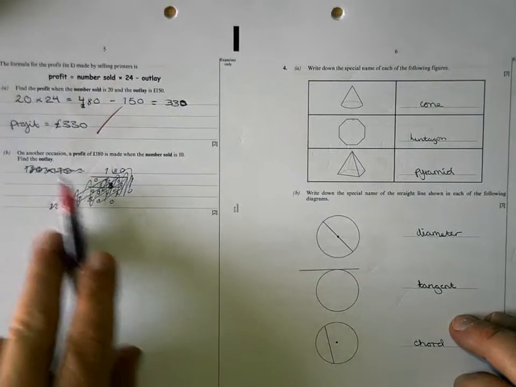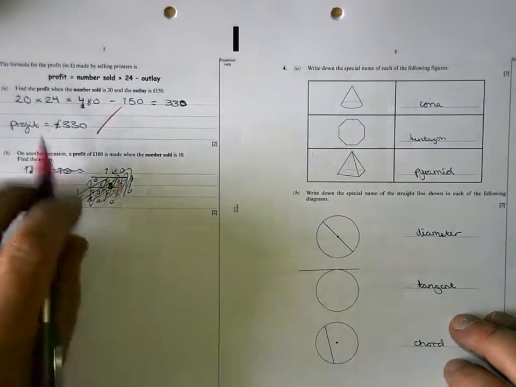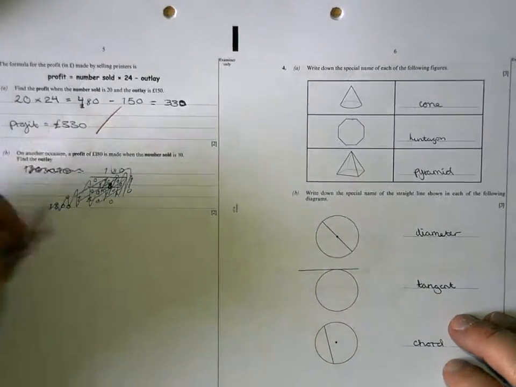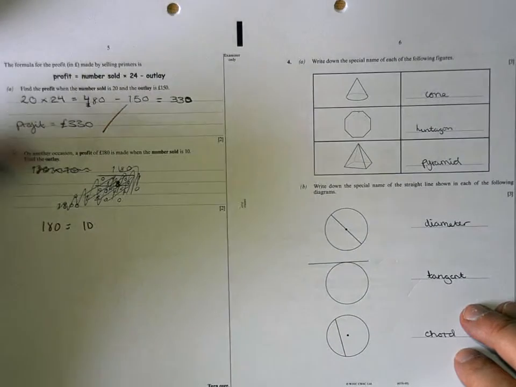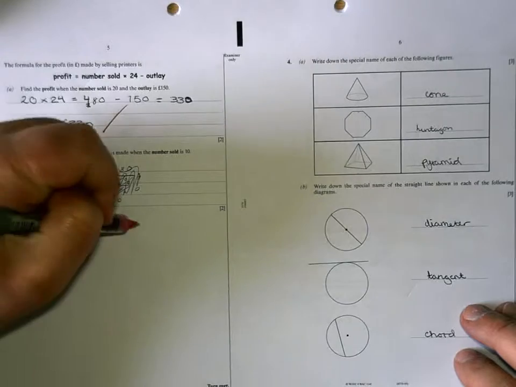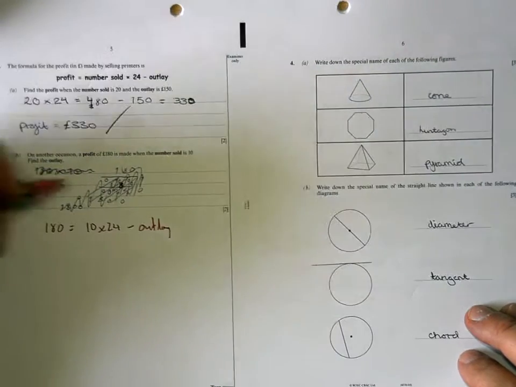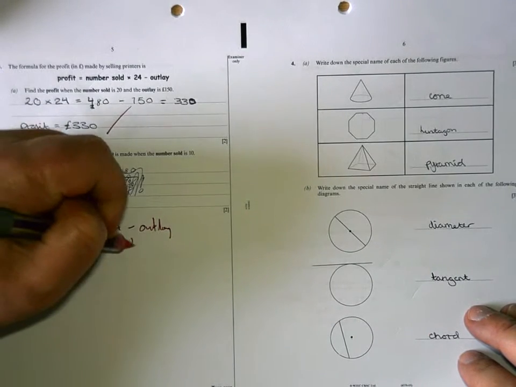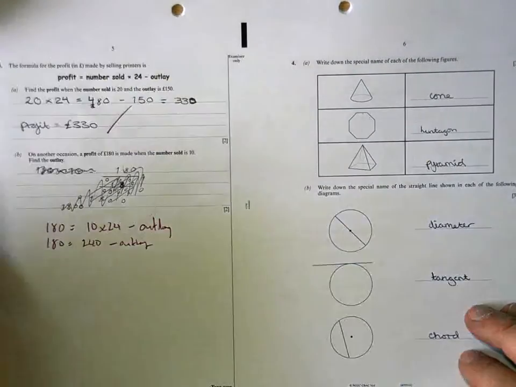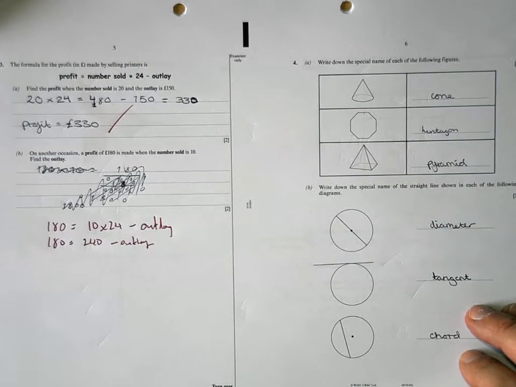So with this one, you have to work backwards through your formula. So write out your formula again. So profit, you know, is 180, equals number sold, you know, is 10, times 24, take away the outlay, which you don't know. You can work out what that is. So what you're saying there is, what do you have to take away from 240 to make 180? 60.